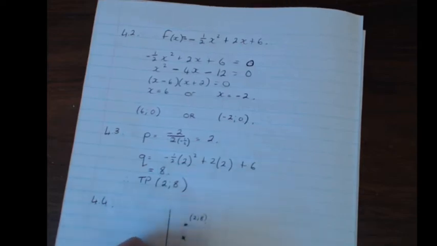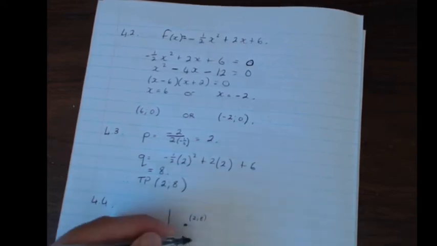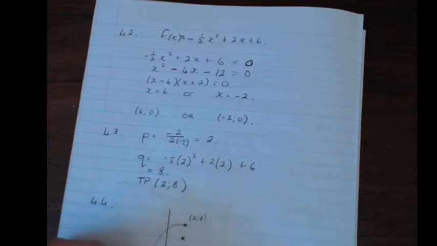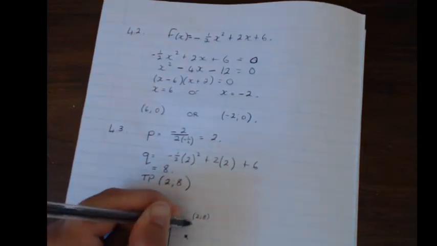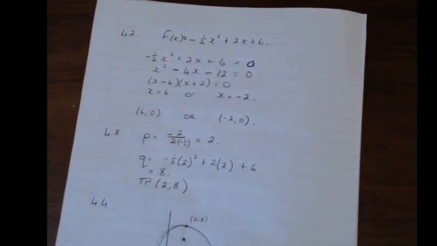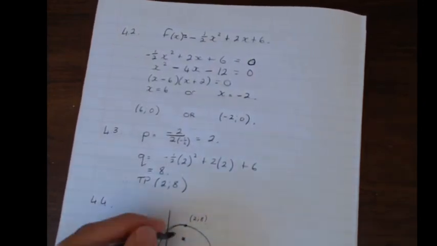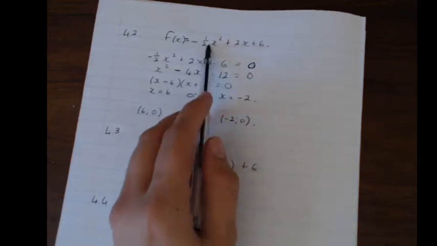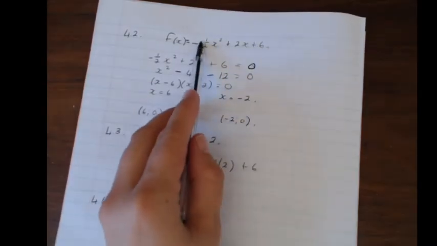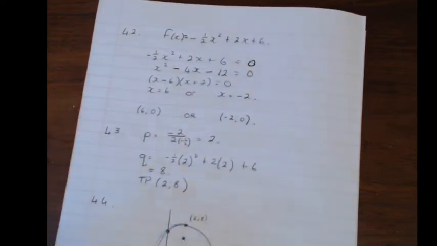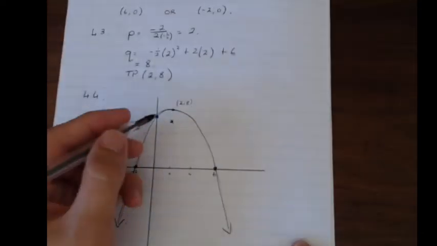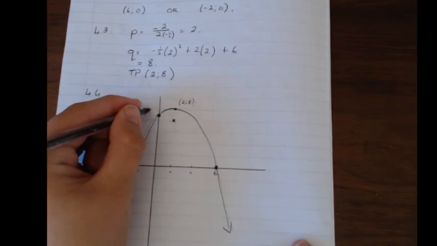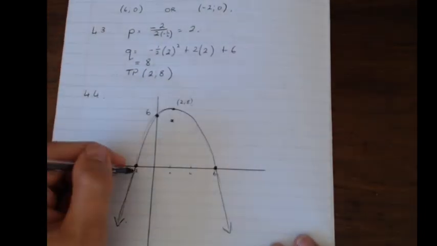And then obviously this is a parabola because it's a quadratic equation. So I draw a parabola through those points. And then I also need the y-intercept, which if I make x 0 in this equation, it's 0, 0, and 6. So I can somewhere see that that is 6.